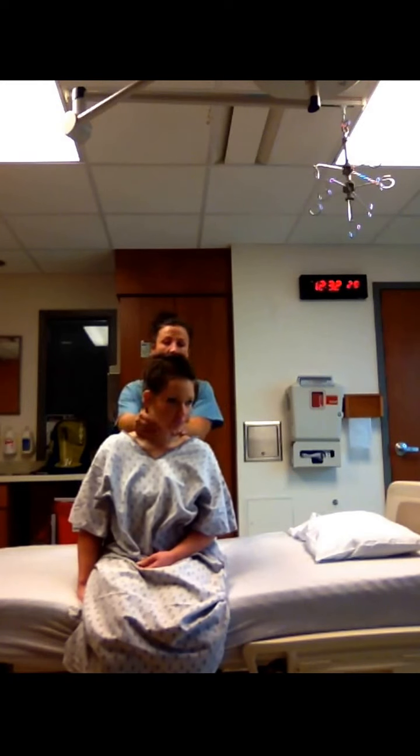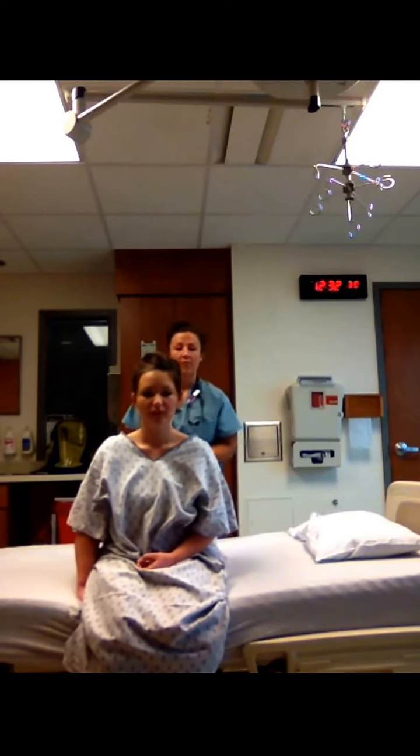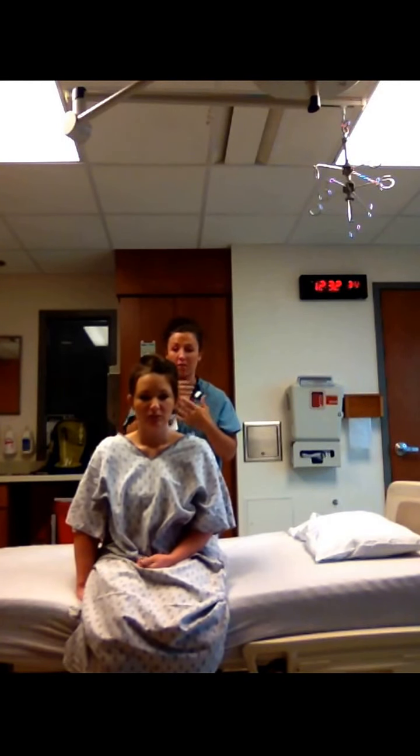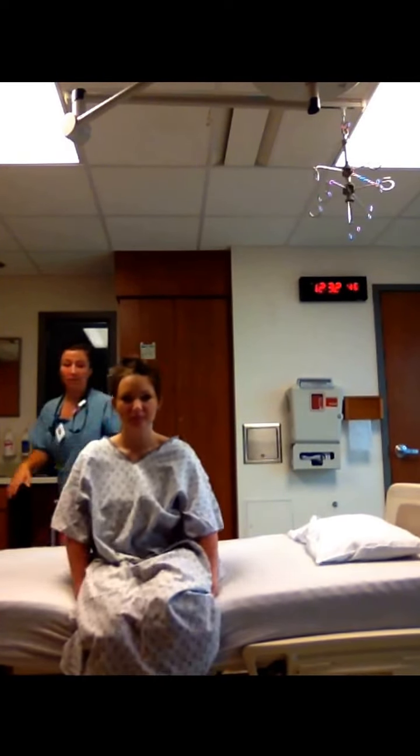Okay. And in an adult female, you would not be able to palpate a normal thyroid unless it was enlarged or something like that, or she had a goiter. So not being able to palpate it is normal, and I wasn't.